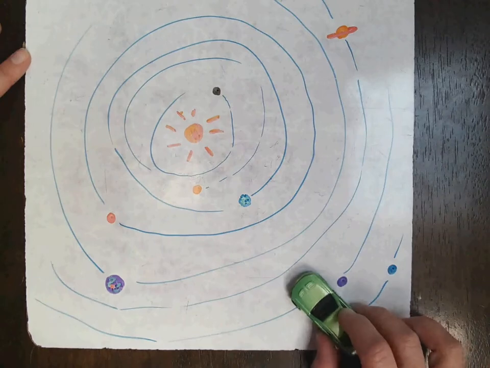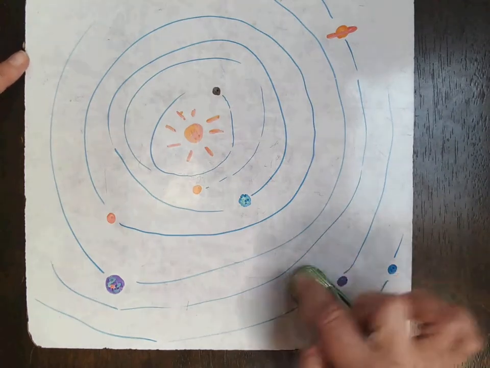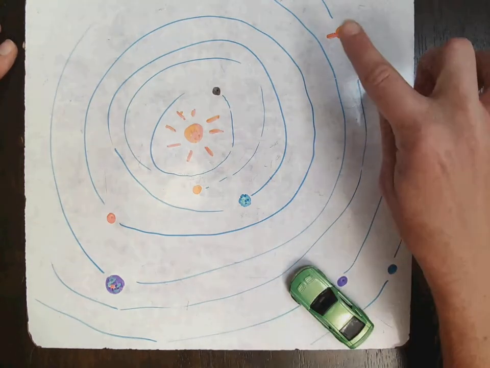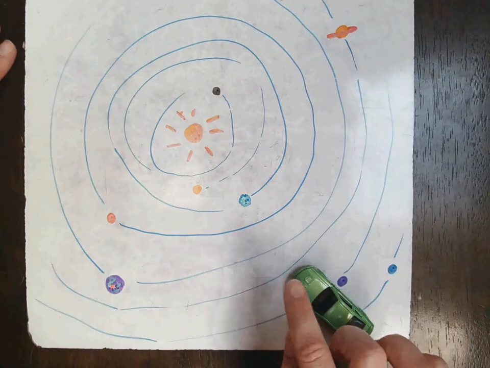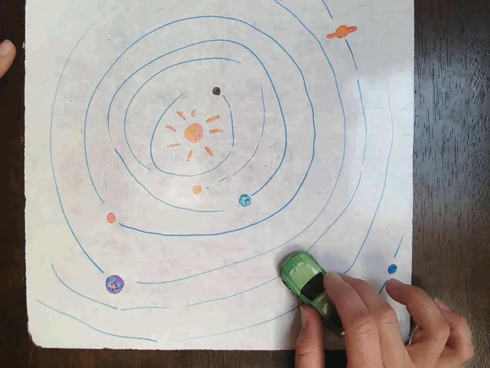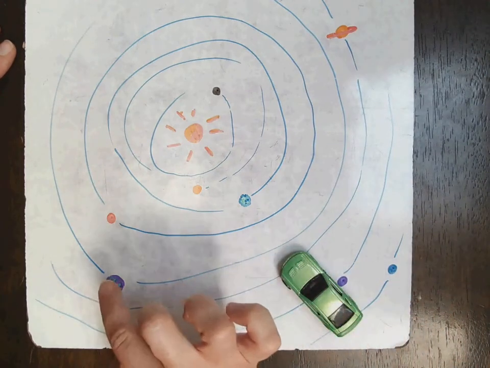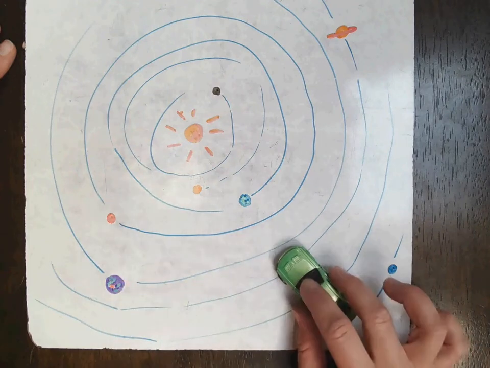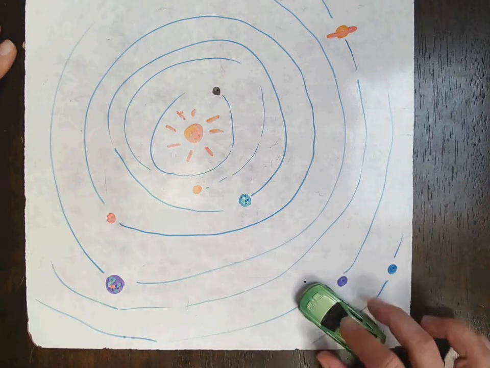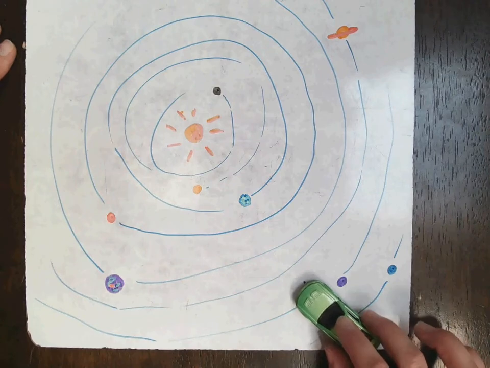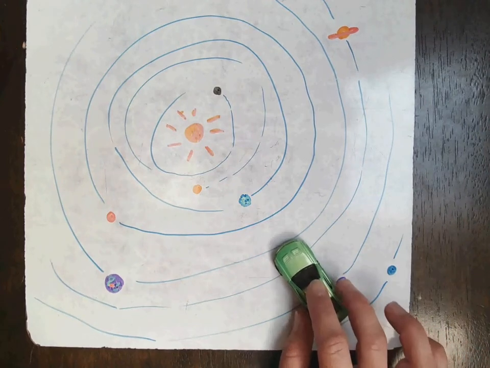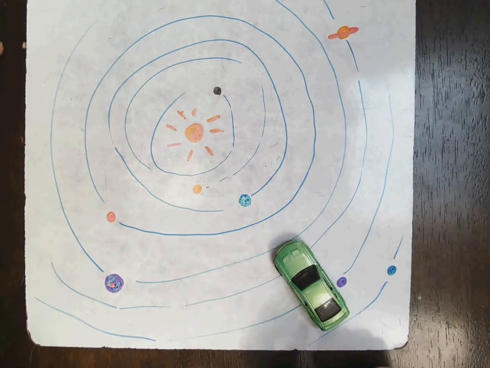So as I come in, I hit this line. I can't see that Saturn's over here. Okay? I come in closer. I don't see Jupiter. Jupiter's over here. So what have I been doing since Neptune and Uranus? I've been driving through empty space. Okay?